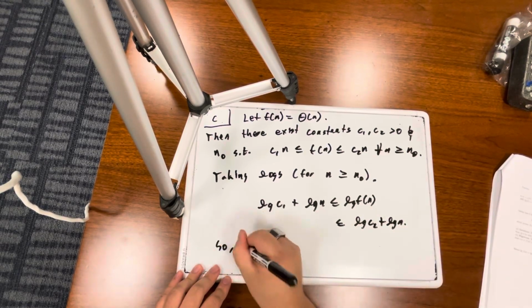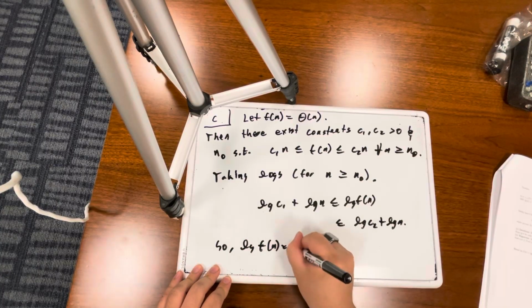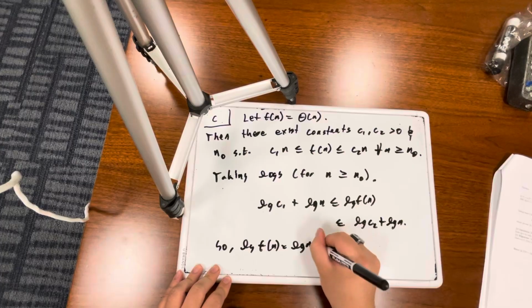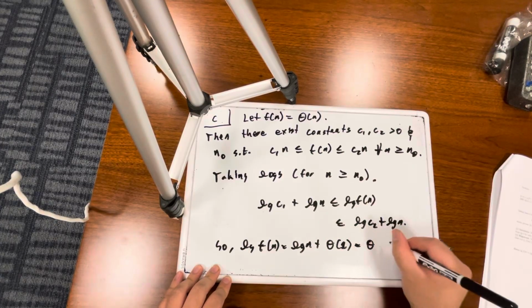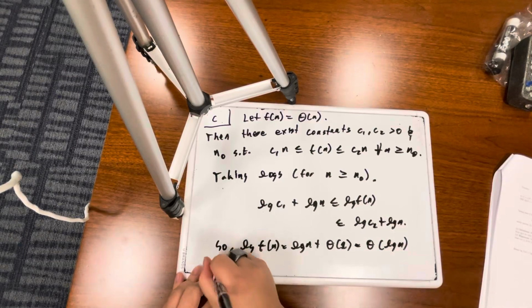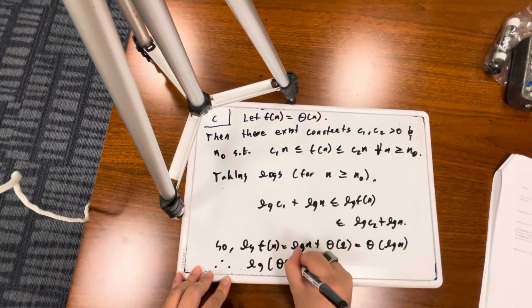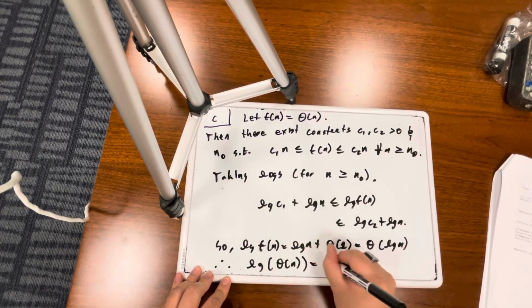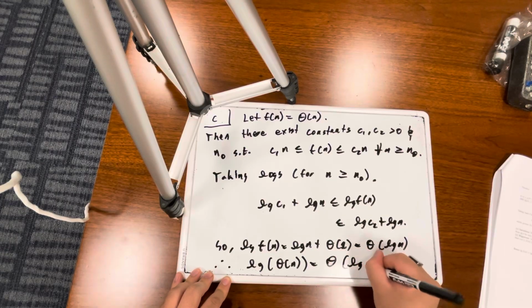So the log of f of n is equal to the log of n plus theta of 1, which is equal to theta of log n. Therefore, the log of theta of n is equal to theta of log n.